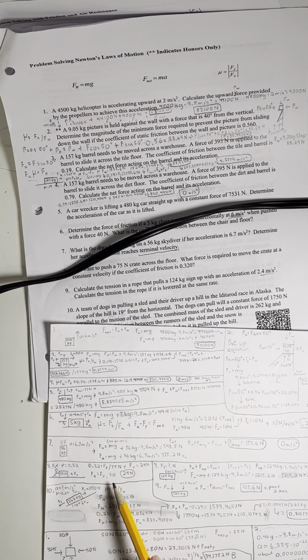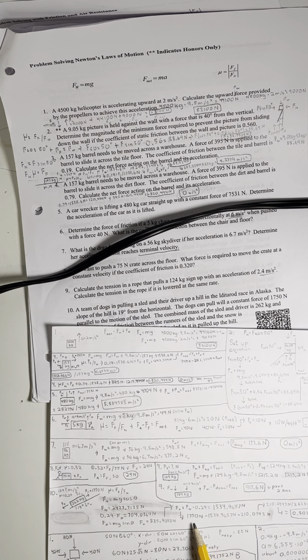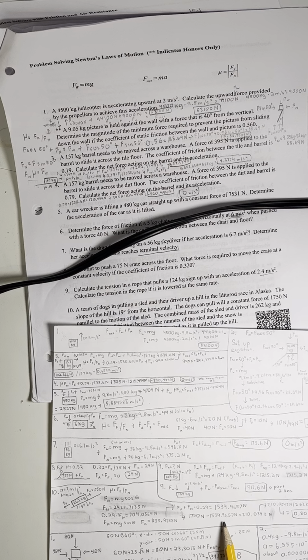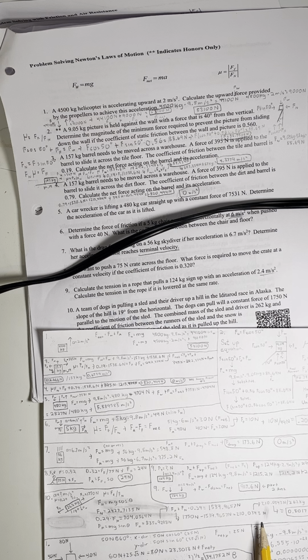Again, 704.0369 newtons plus the 835.9288 newtons from mg sine theta, and we find from this equation that the total equals 1,539.9657. And since our force parallel wants to go up and that wants to go down, force parallel minus the downward forces equals our total net force. That equates to 210.0343 newtons.